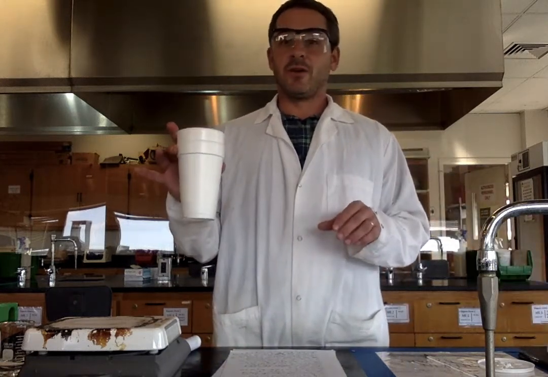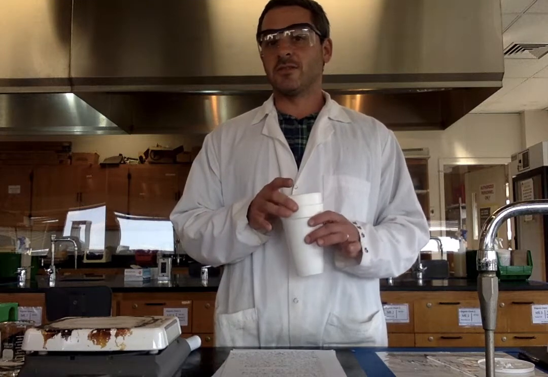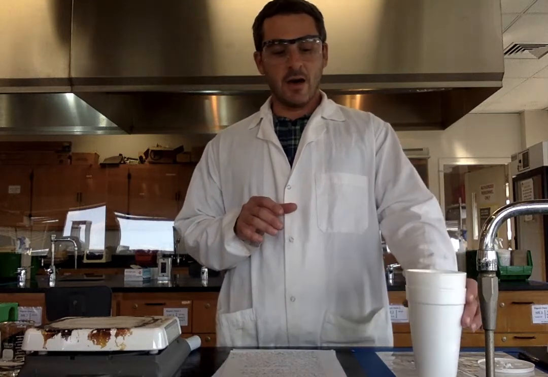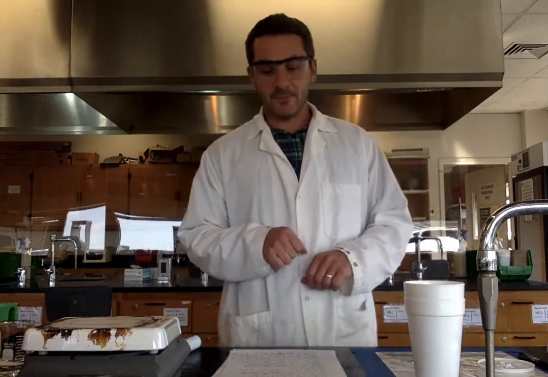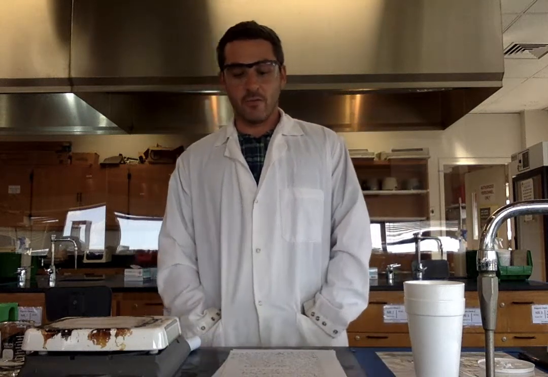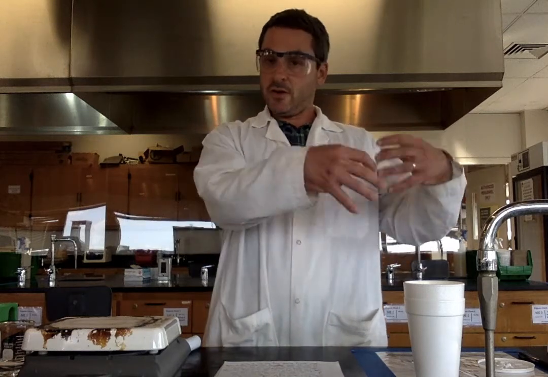Today our calorimeter is 2 styrofoam coffee cups nested together. The styrofoam has a high degree of insulation, and the insulation prevents the heat from being lost to the outside surroundings. So any heat being transferred is contained inside the calorimeter and will give us much more accurate results.